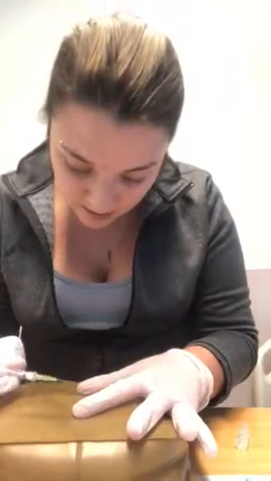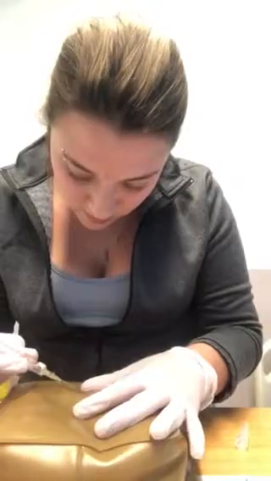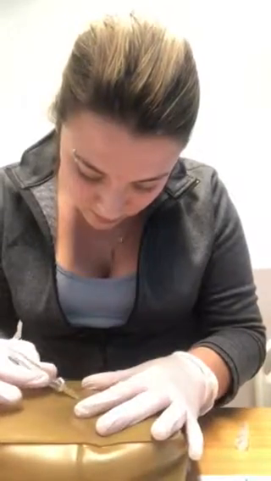Okay, and I'm going to come in with my needle. I'm going to have the bevel up, and I'm going to come in at a 45-degree angle into the tissue. I'm going to pinch an inch and dart in. Okay, so at this point I am where I need to be. I'm going to vanish my needle, and I'm going to secure my catheter here.